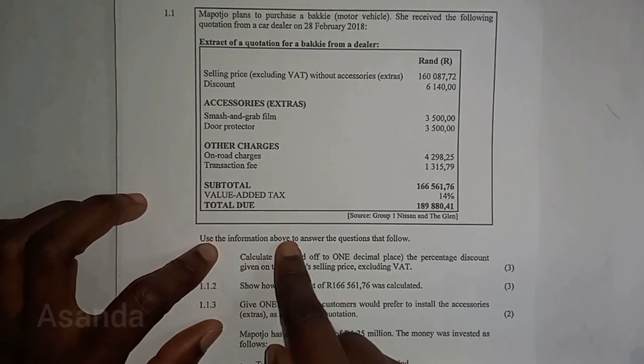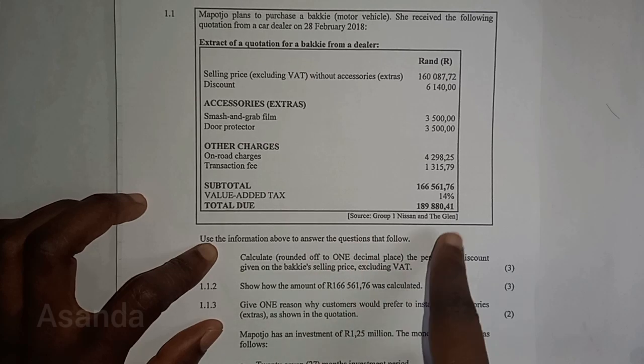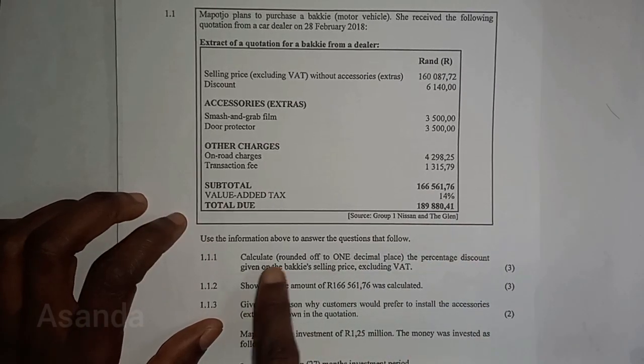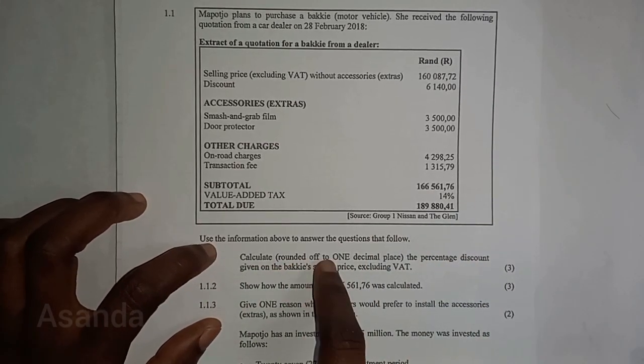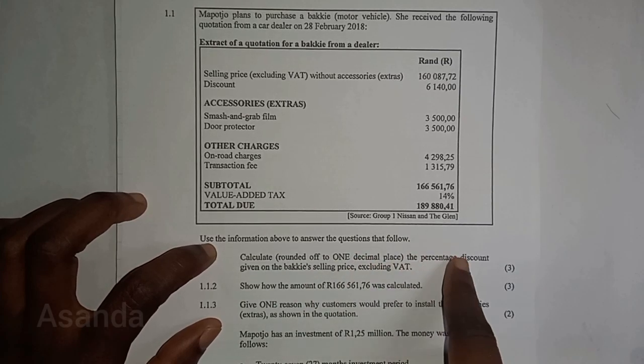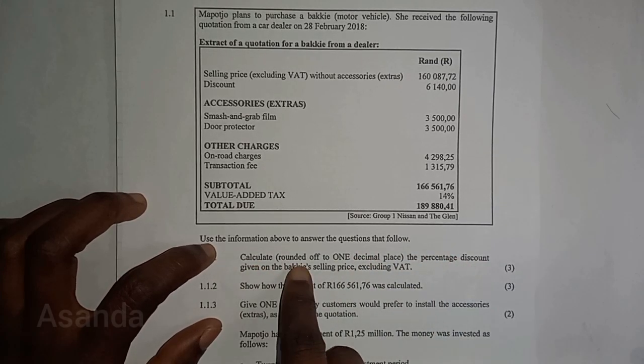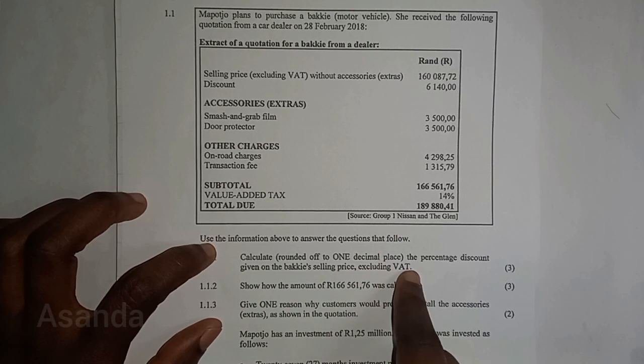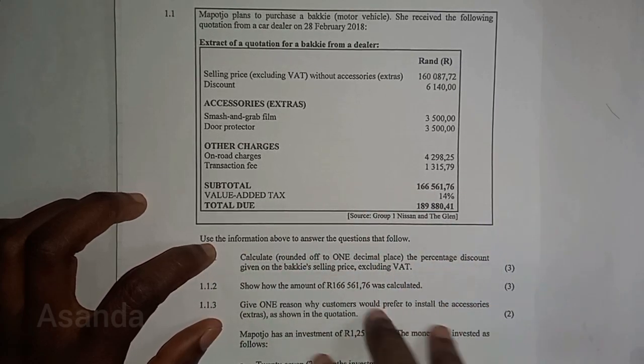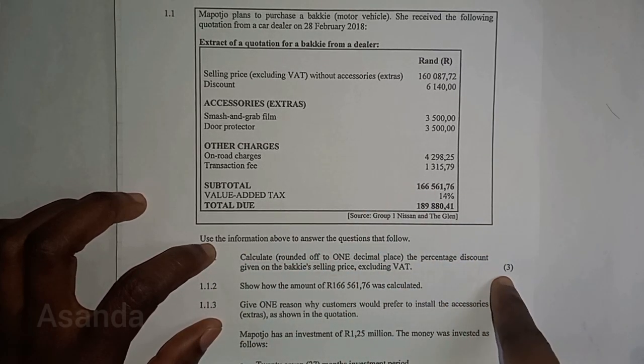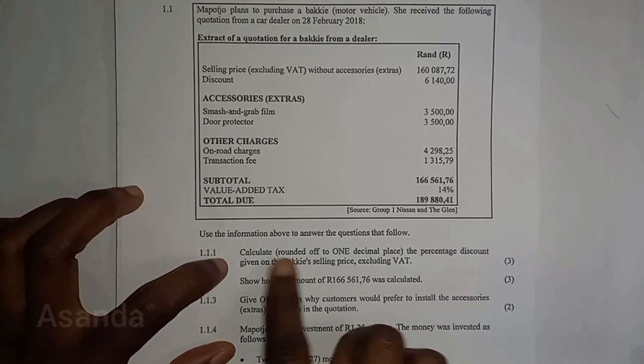Use the information above to answer the questions that follow. Calculate, rounded off to 1 decimal place, the percentage discount given on the baki's selling price, excluding VAT. Now, this is an opening question. A lot of marks, really. For 3 marks, I would have given this 2 marks, but okay.